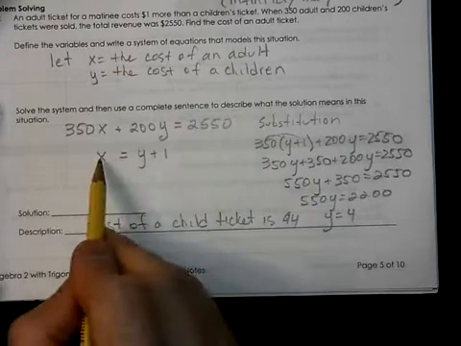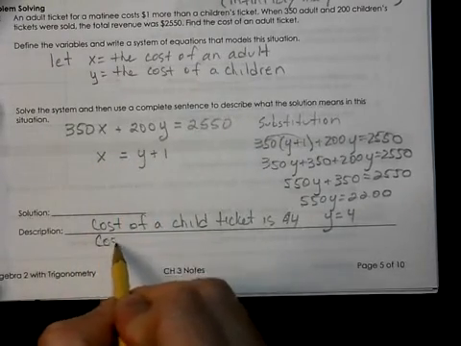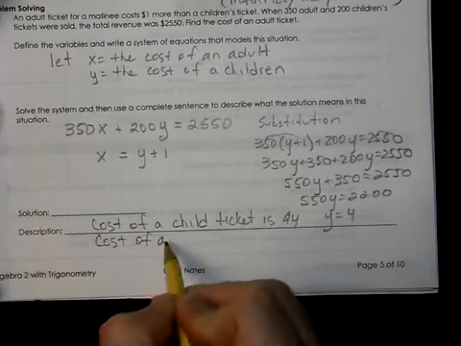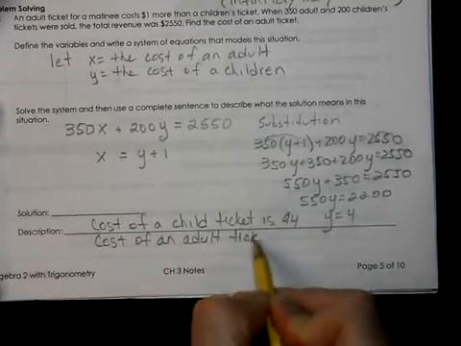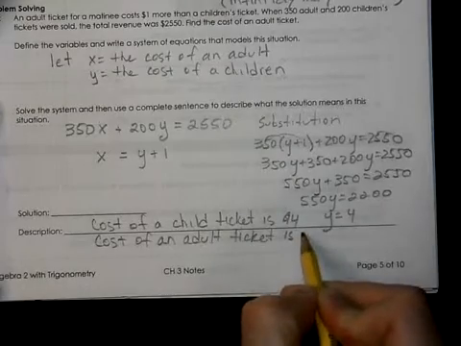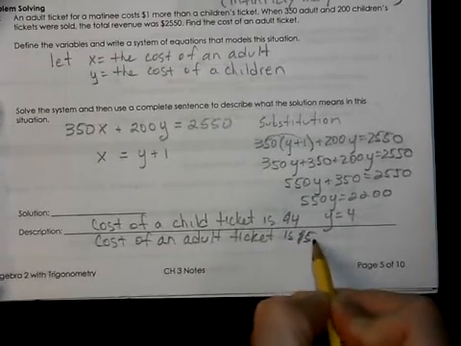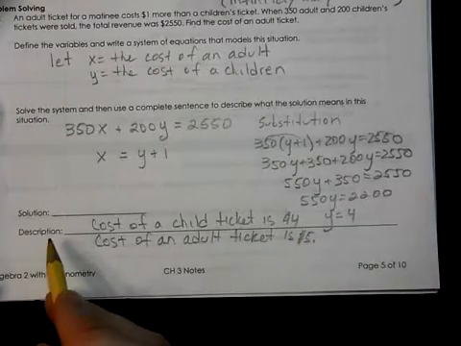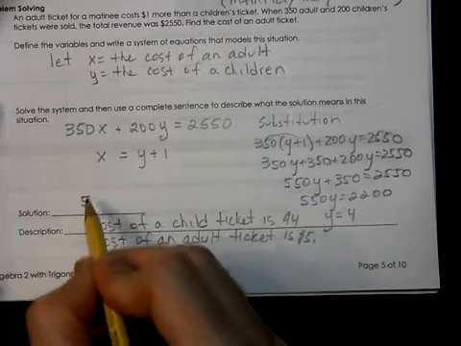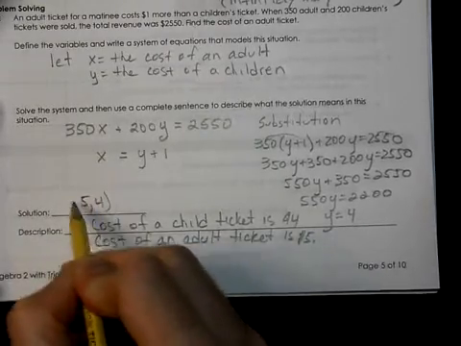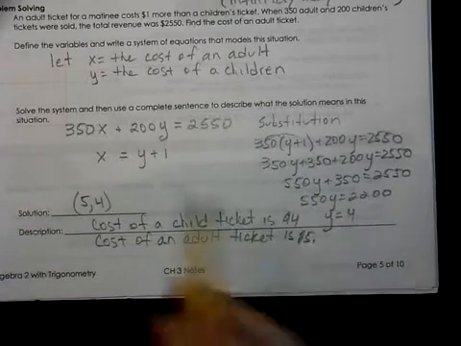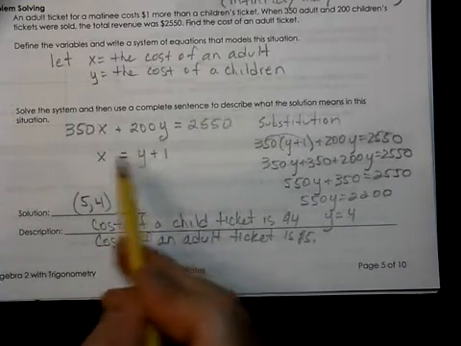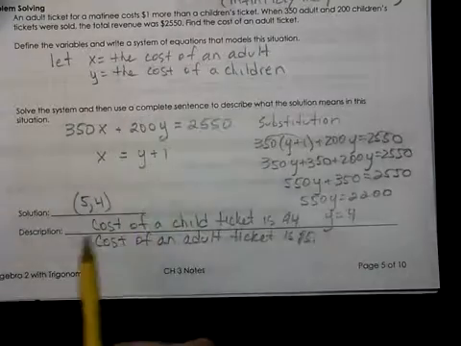When we add $1 to figure out the cost of an adult ticket, it is $5. The solution is going to be 5, 4. We got the 5 by plugging the 4 back into one of our original equations.